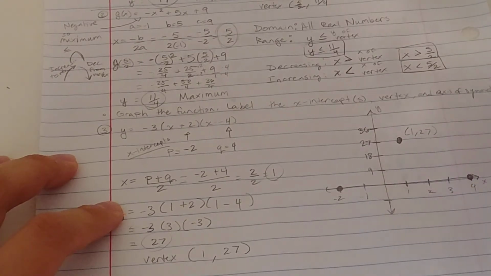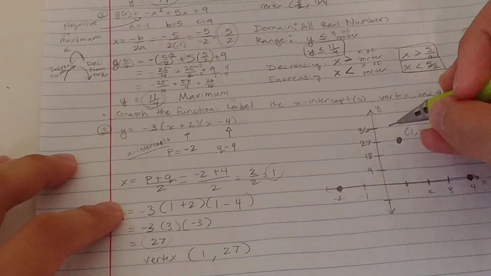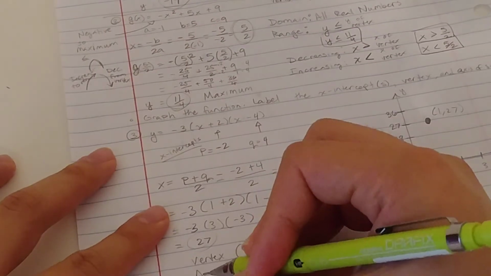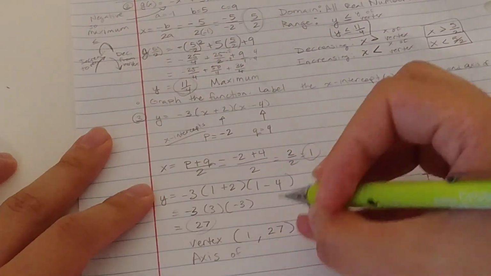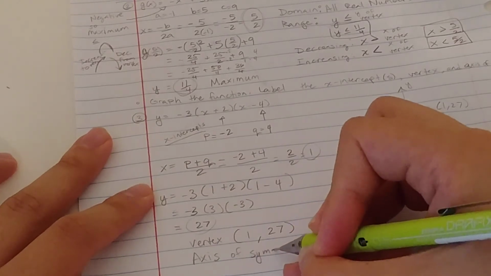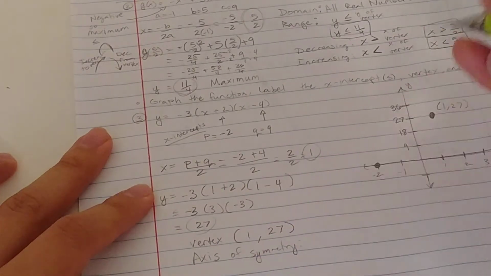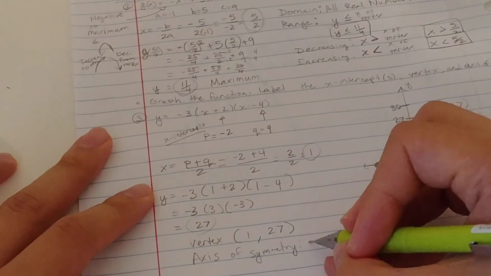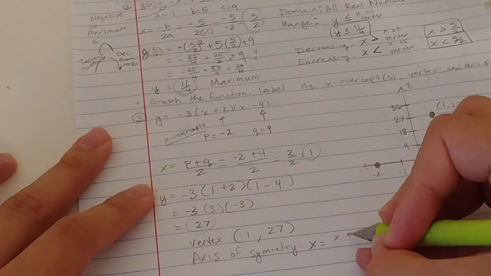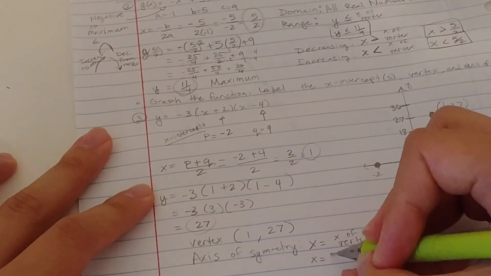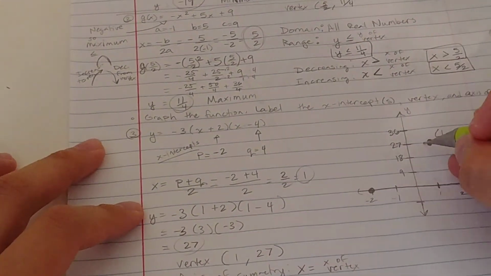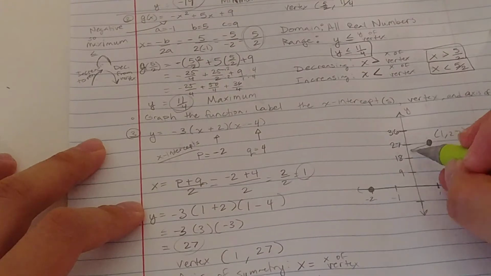So vertex, oh wait, did they need the axis of symmetry? Okay, axis of symmetry. Remember from last time, axis of symmetry is just x equals x of the vertex. So that's just x equals 1. What does that mean? Let me draw the parabola first.